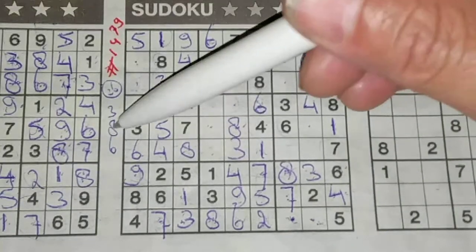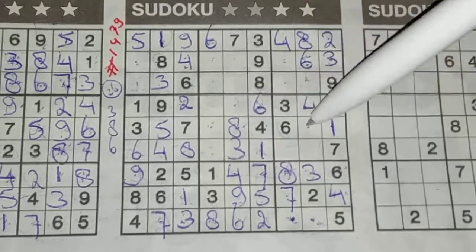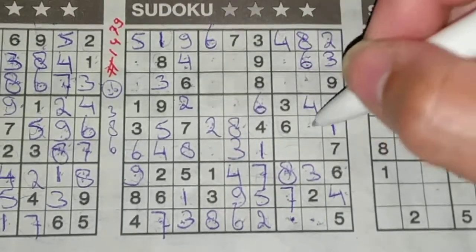2 missing numbers in this row, the middle row. Those numbers are the 2 and the 9. We see here 2, no 2 there. 2 should be here, and the 9 goes there.